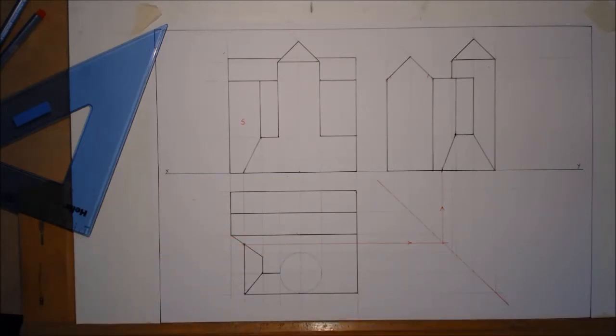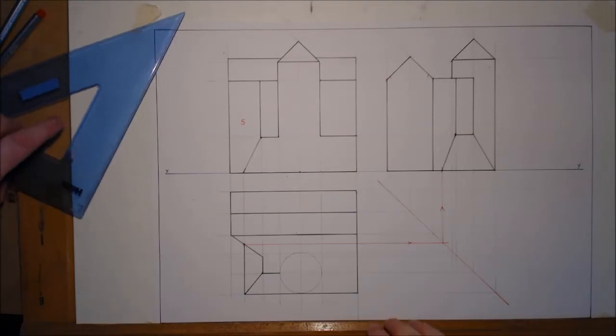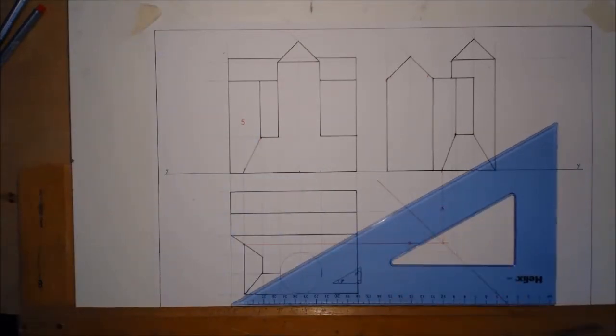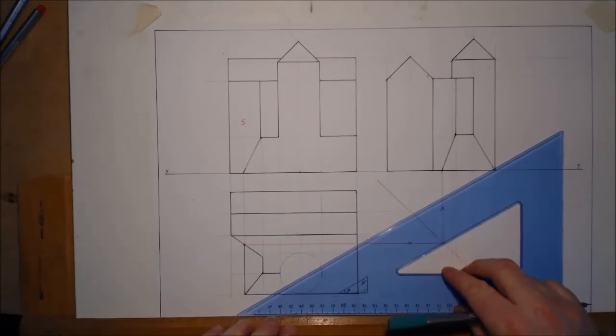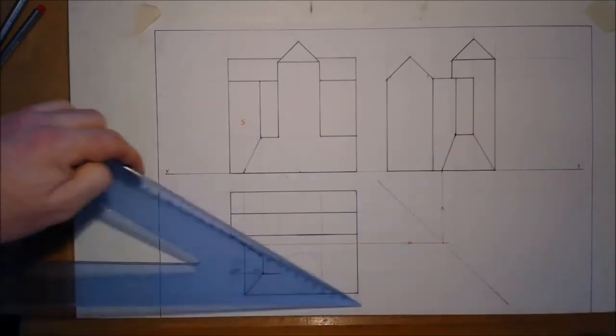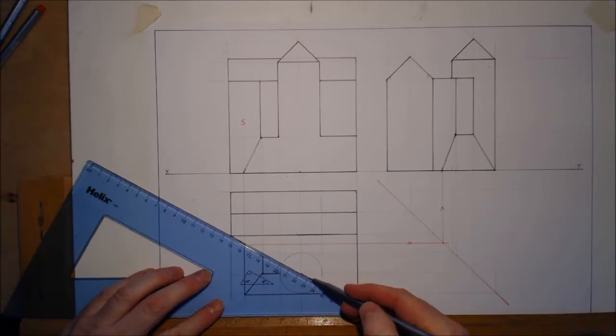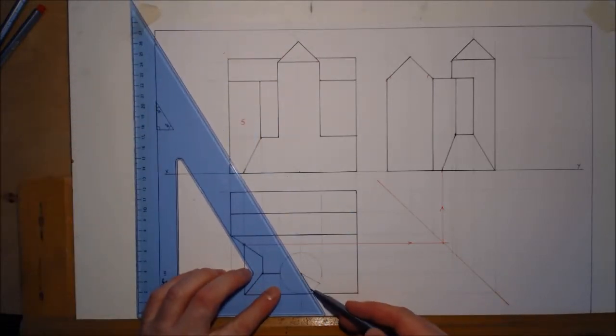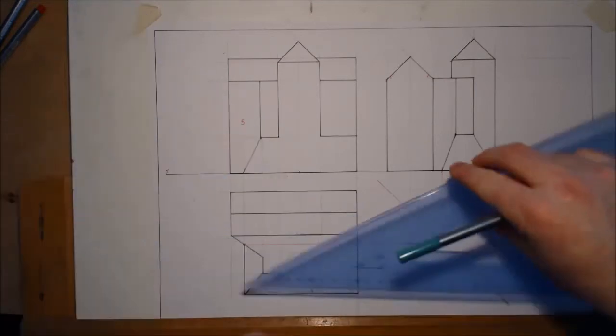Okay, so if I just want to finish off that, what I'm going to do is divide up my circle into my 30s and my 60s, and I don't actually need to do the whole lot of it. I can get away with just doing the front of it, because I don't see anything in behind.